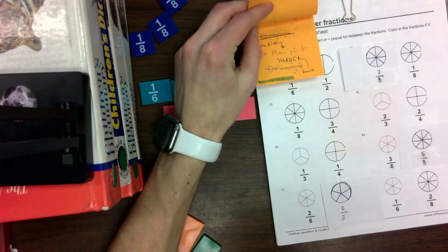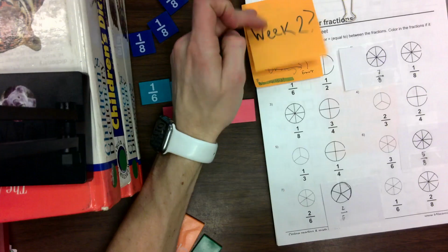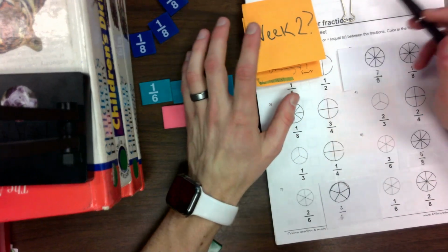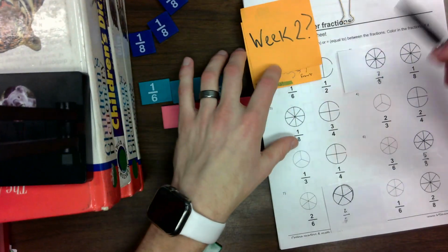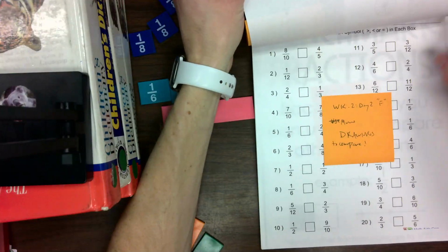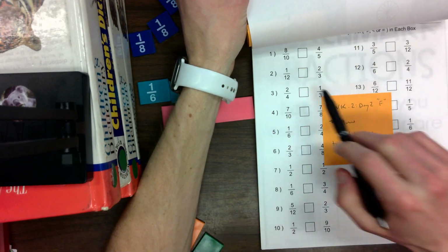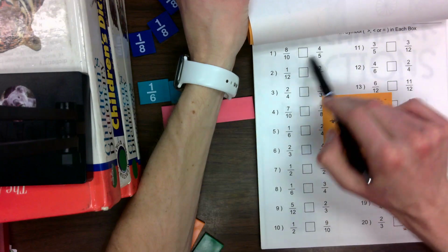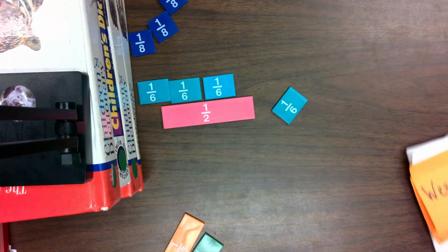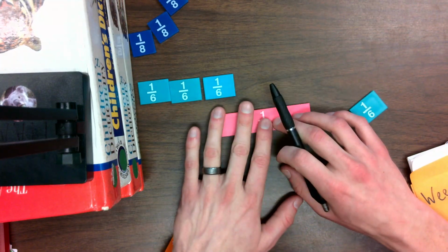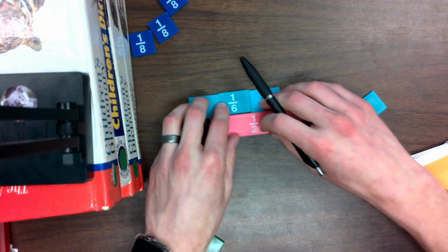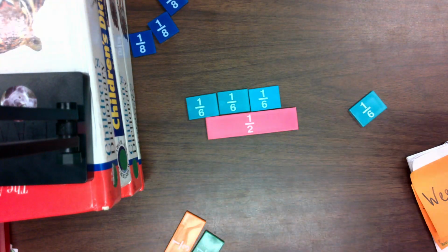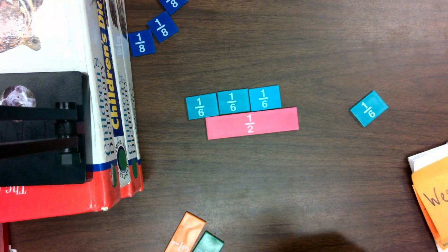And then on the back, I'm planning to have a sheet that gives you something kind of like this, but this is actually for tomorrow. It'll give you some fractions to compare. You're going to actually use your manipulatives just like I've been doing and compare those. And once you have compared them, I want you to write the correct comparison symbol, greater than, less than, or equal to, in the box.